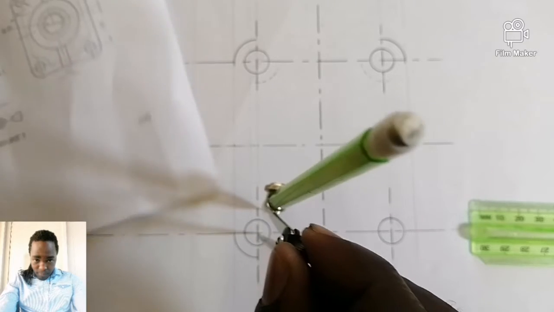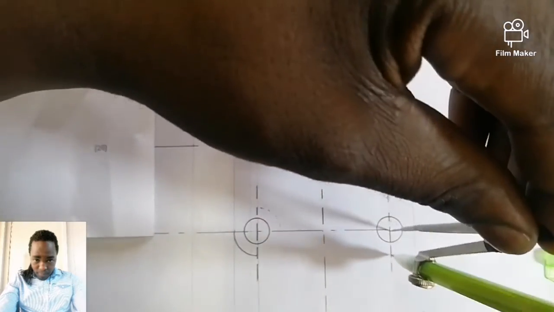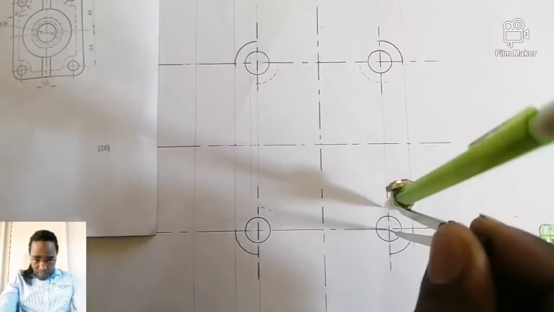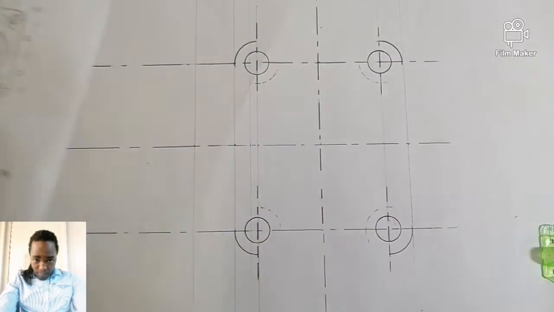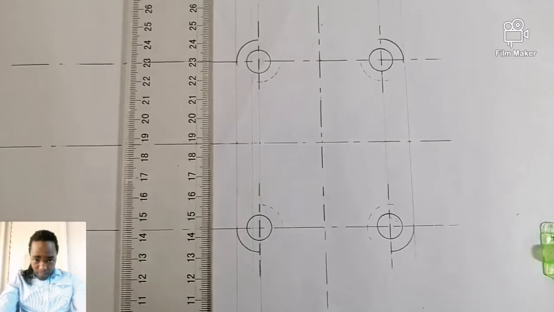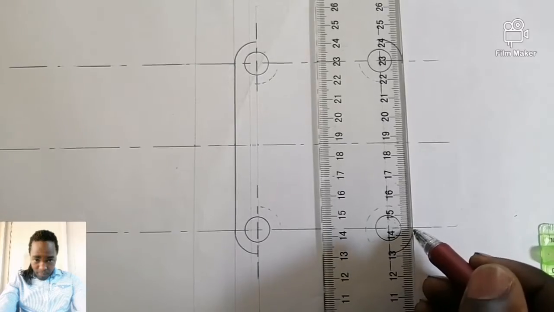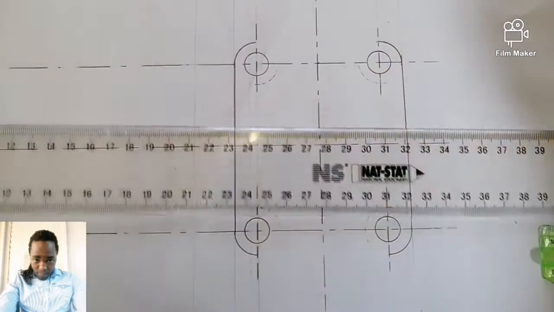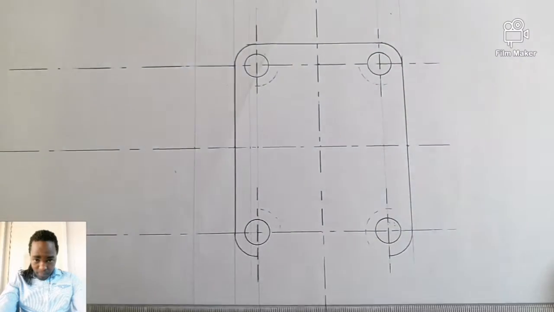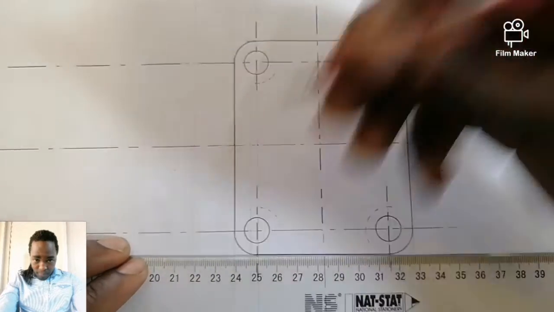When you're coming this side, hidden. There you go. Hidden. So which means now you can come back to have this one solid, this one solid, this one solid, and like this you go.